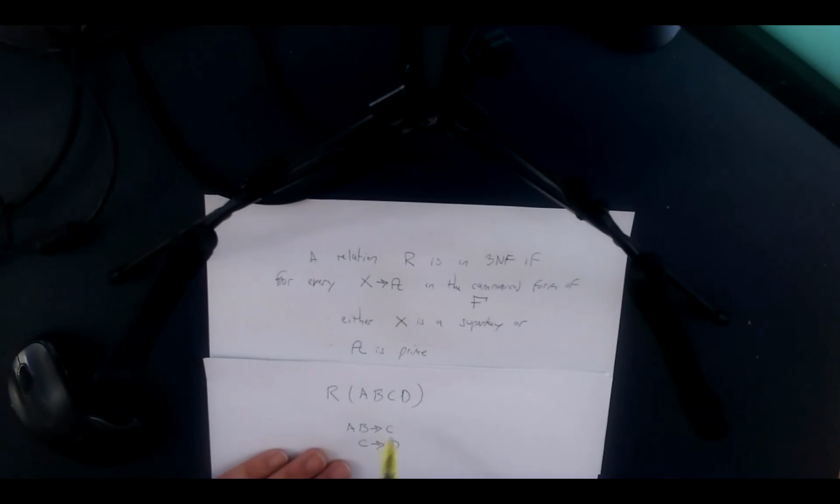Is this in 3NF? Let's just walk through it. This is not in 3NF. Let's walk through why. First functional dependency: AB goes to C. Is AB a superkey of this?